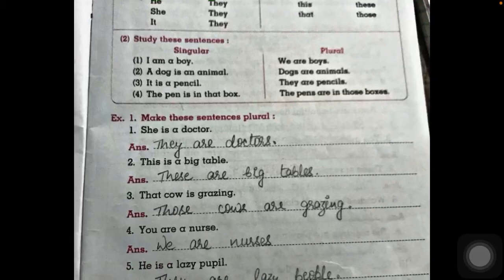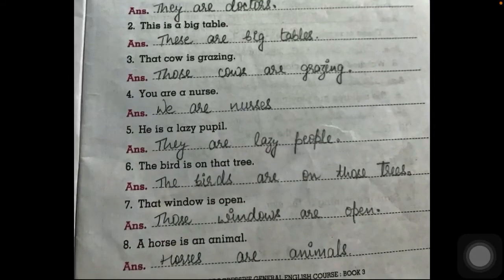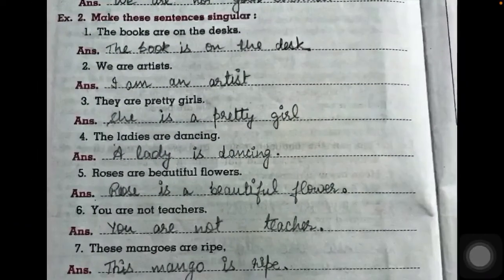In this way you have to fill up all the given blanks here on page number 3. Now on page number 2, make this sentence singular. The sentences are given in plural form, and we have to convert them into singular. So, the books are on the desk. Simply remove s from books, so this sentence is converted into singular form. The verb are is plural, so we convert it into is to make it singular. So, the book is on the desk. Simply remove s to make it singular. In this way you have to fill up all this exercise.